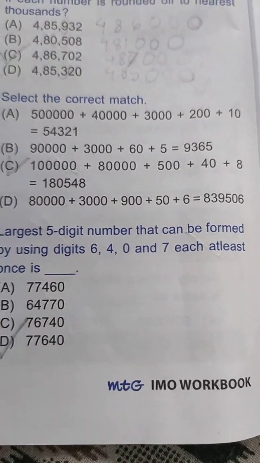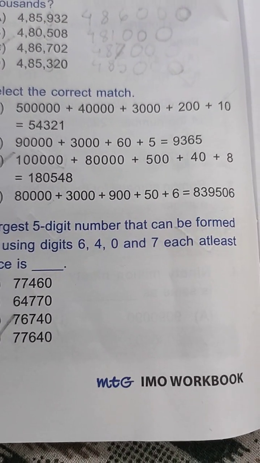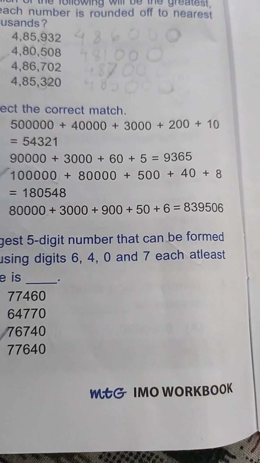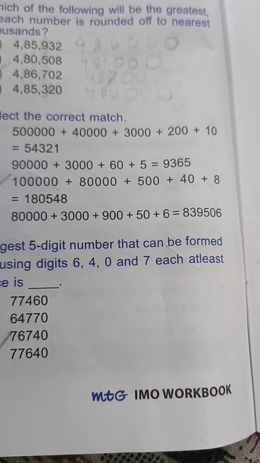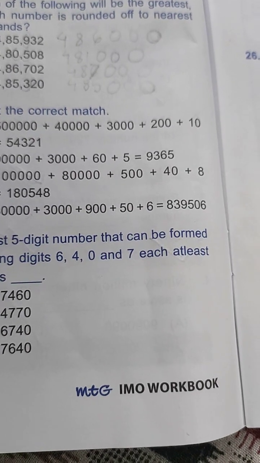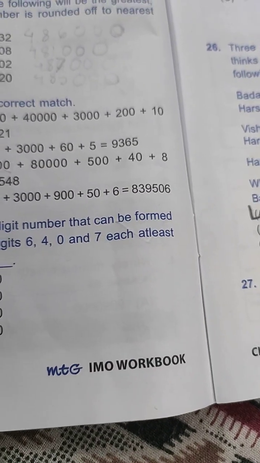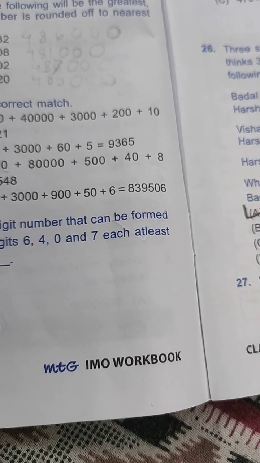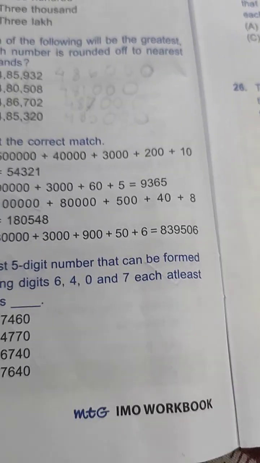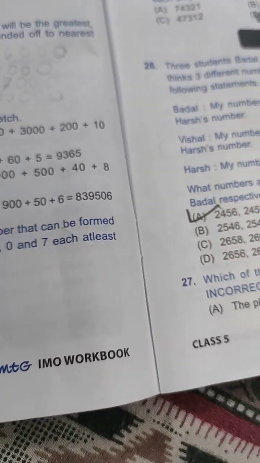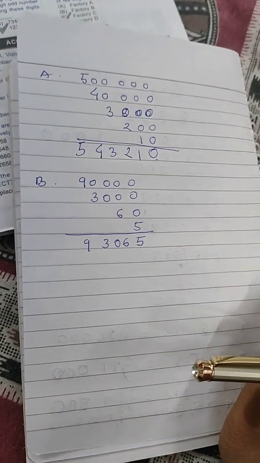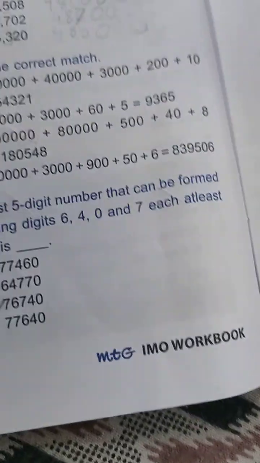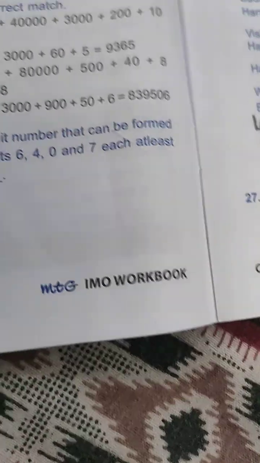Now let us check the B option. In B option we have 90,000 plus 3,000 plus 60 plus 5. And if I add all of them, I will get 93,065 after adding the way I have written. But here we have 9,365. So which is wrong?